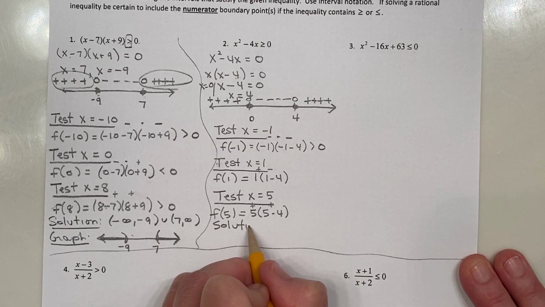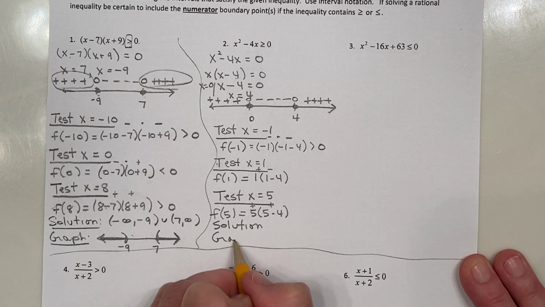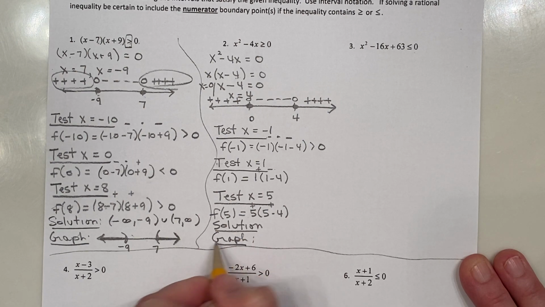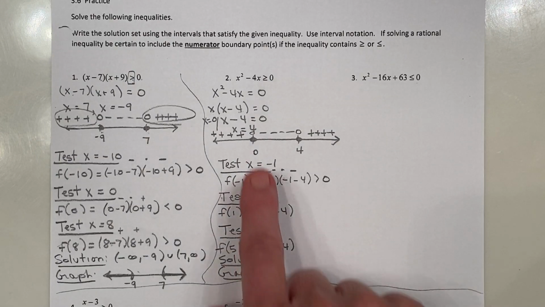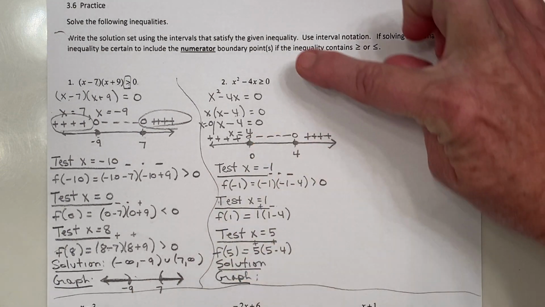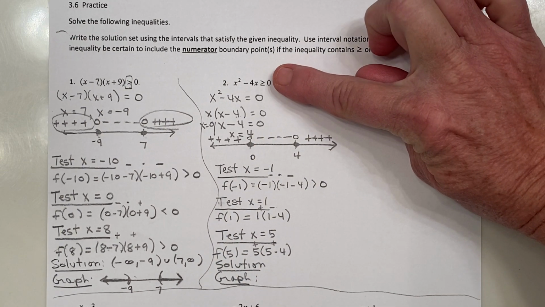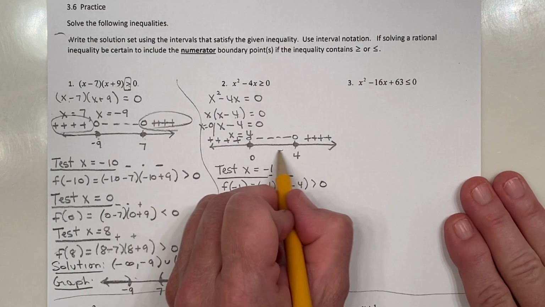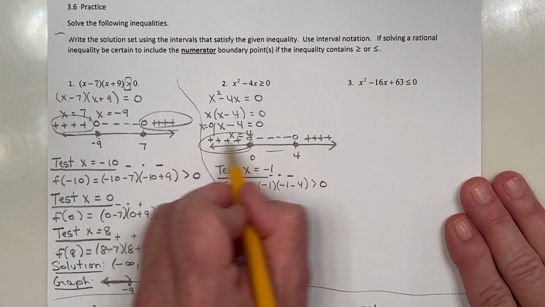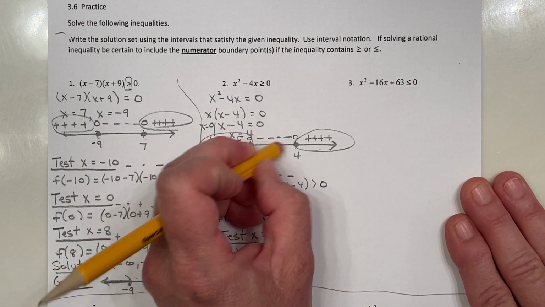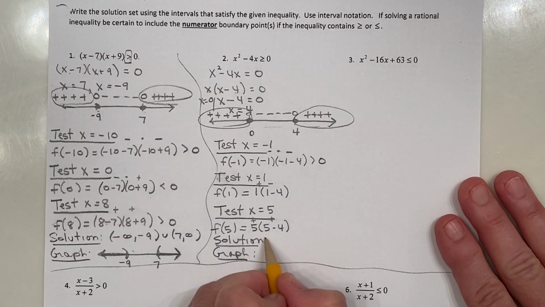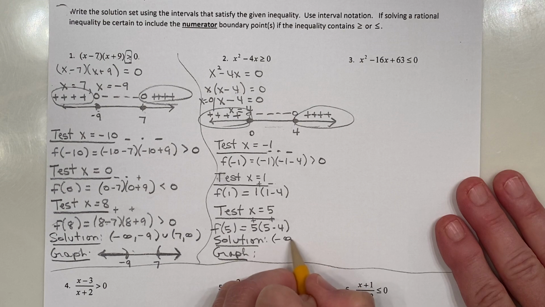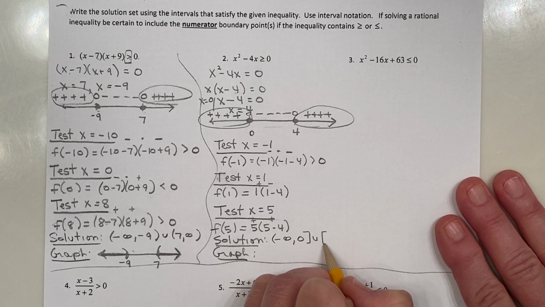All right, so we want the solution and the graph. All right, what are we choosing, positives or negatives? Well, I'm looking back at the inequality. I want the positive solutions and also the or equals 0 solutions. So I want the positive one, so that's going to be this part of the number line and this part. So my solution is negative infinity to 0 with a bracket and union 4 to infinity.